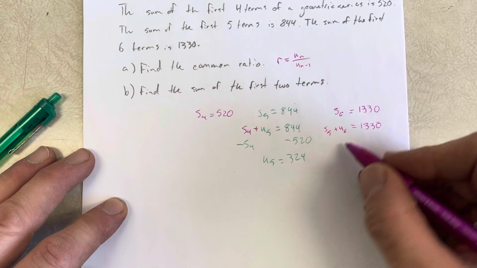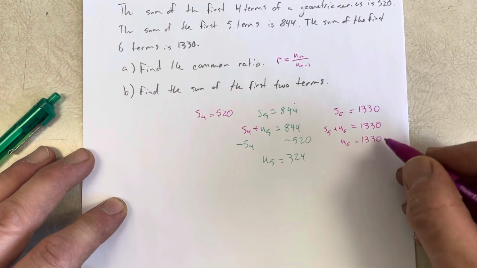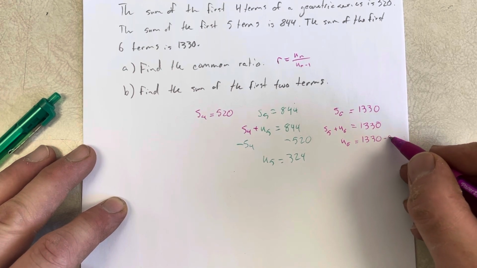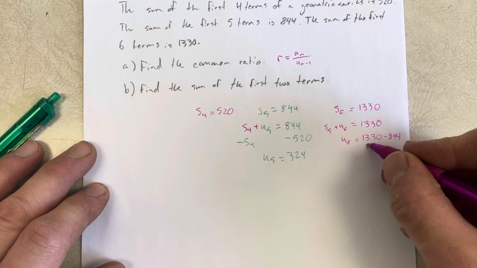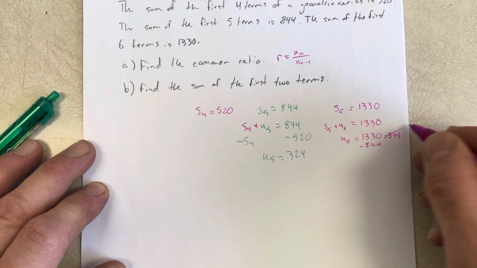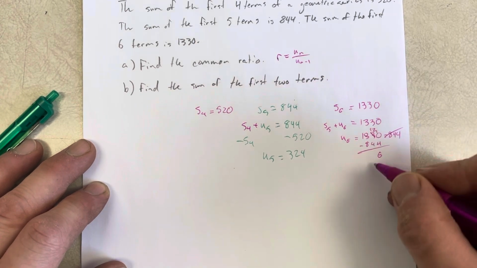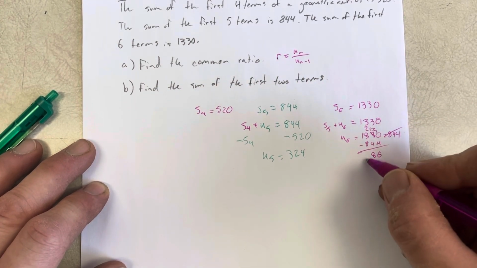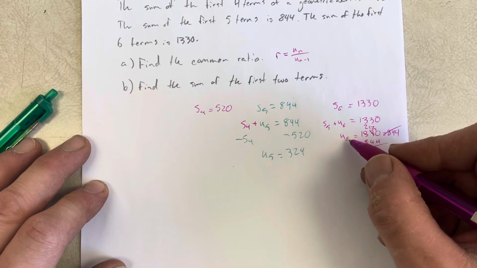So that means that U6 is 1330 minus S5, or minus 844. Now, 1330 minus 844, we're going to have to do this old school here, line it up, and get some borrows going. 6, 2, 8, 2, 4. So 486 is my value for U6.